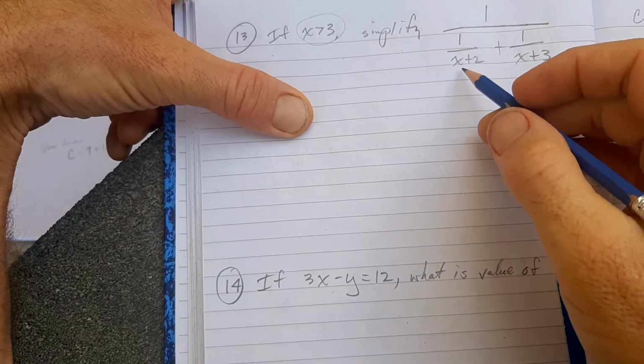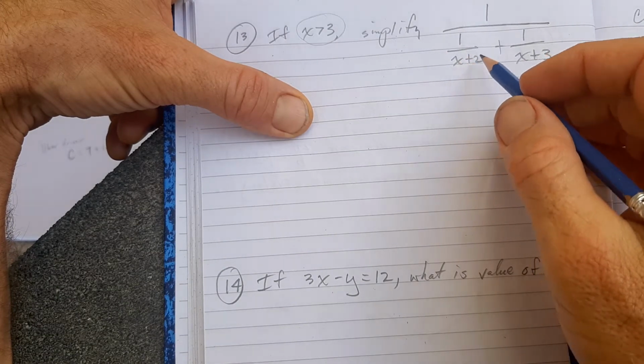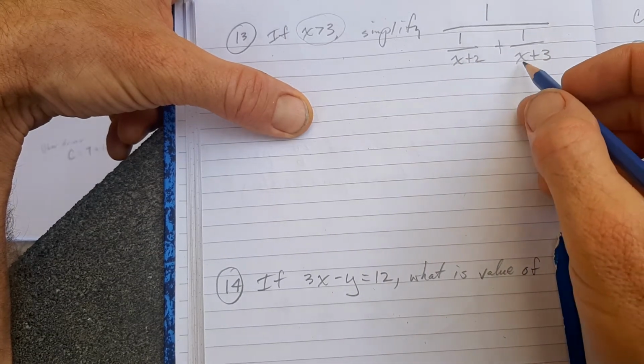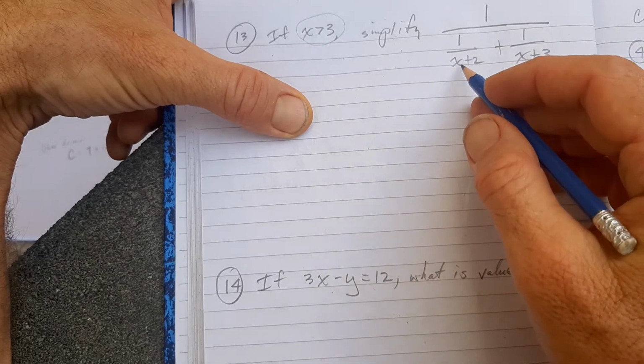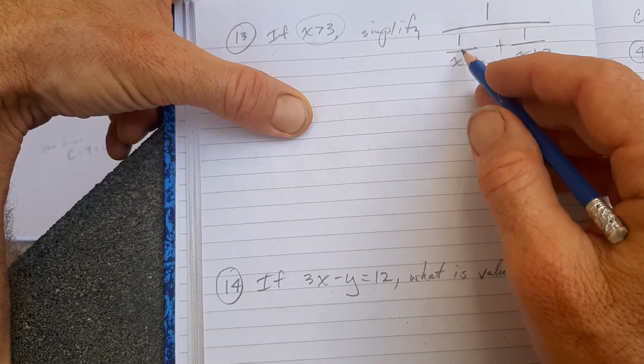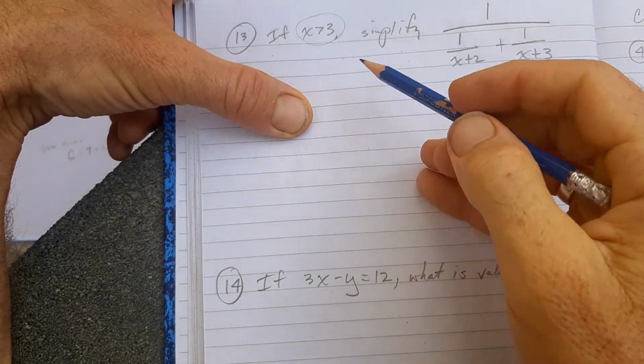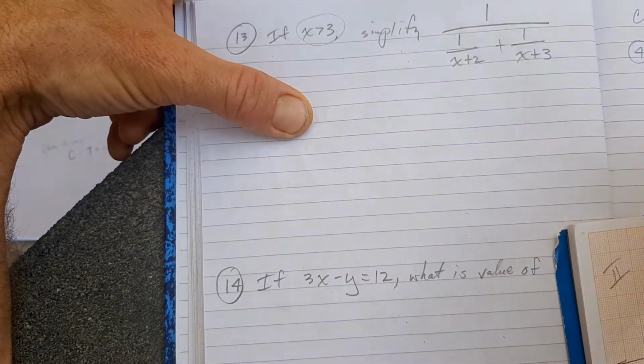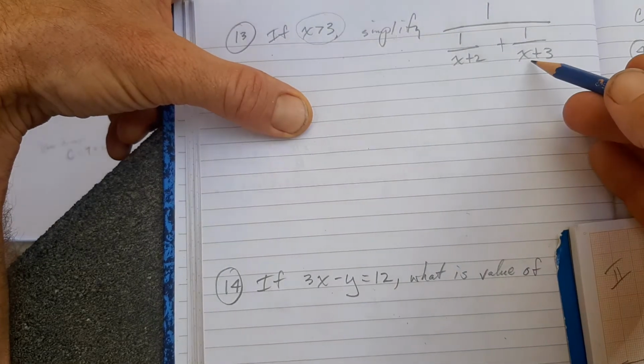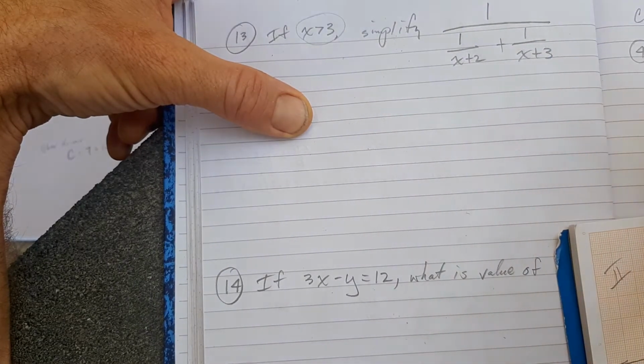X would need to be greater than negative 2. You can't divide by 0. You can't. So there are a few constraints in this. Since you can't divide by 0, it should say x does not equal minus 2 and x does not equal minus 3, right? Because there it all falls apart.